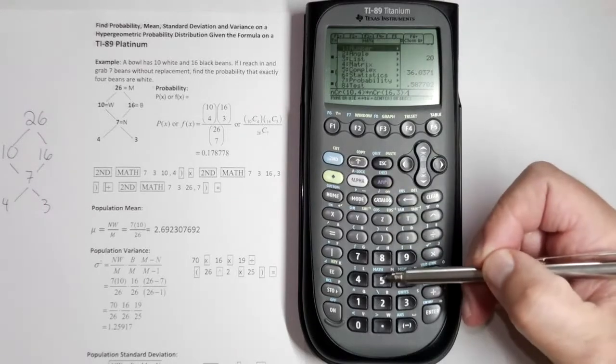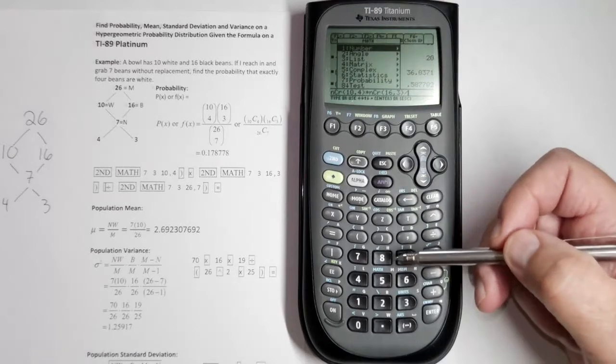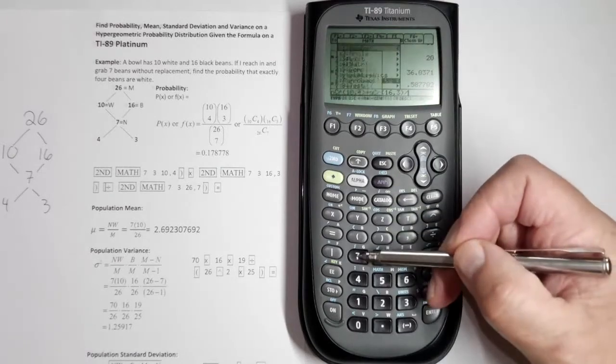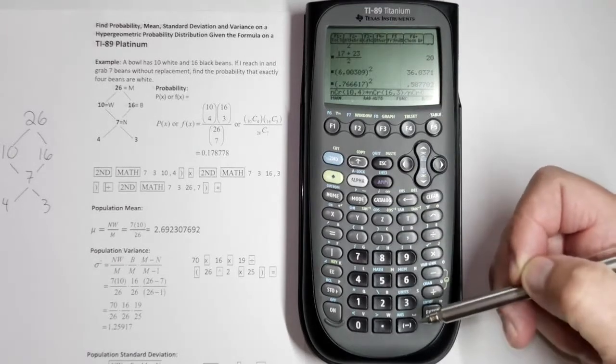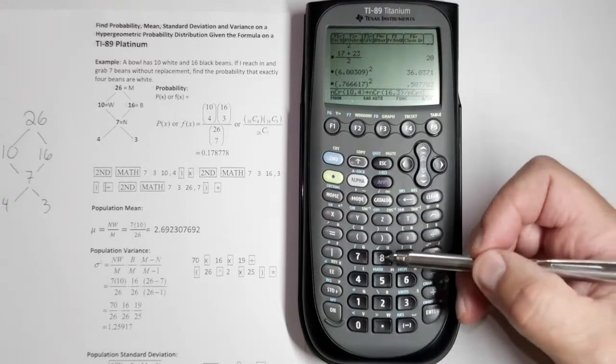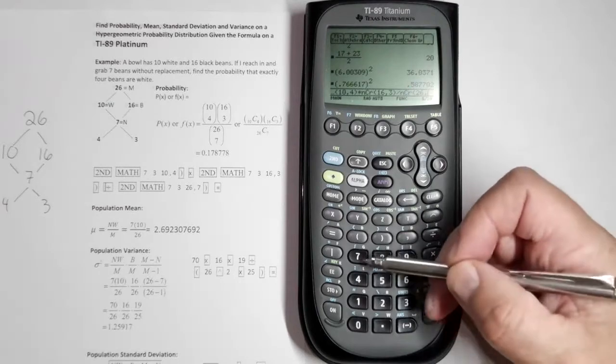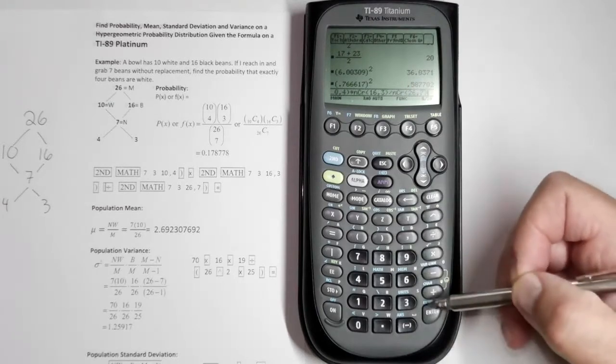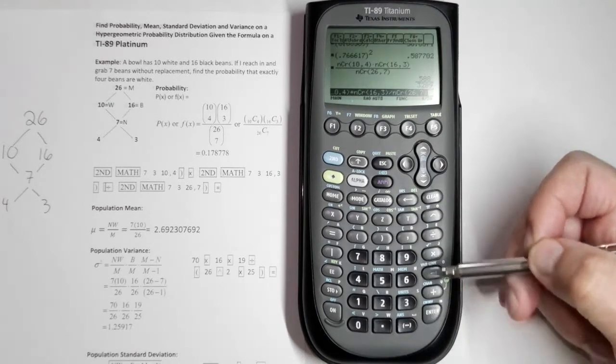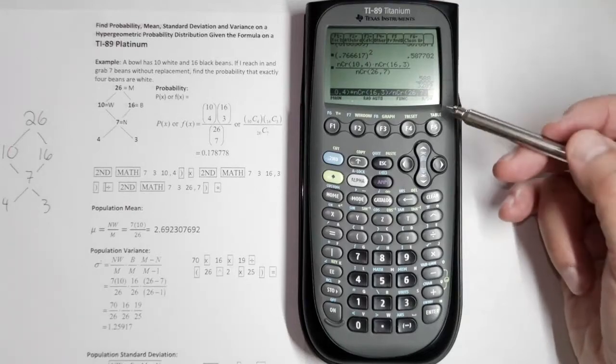Second math, number 7 for probability, number 3 for NCR. And you do 26, comma, 7, close parentheses, equals, and you've got this exact number.